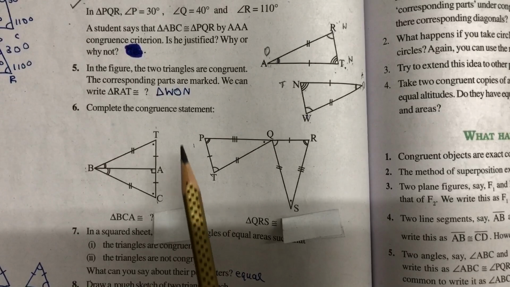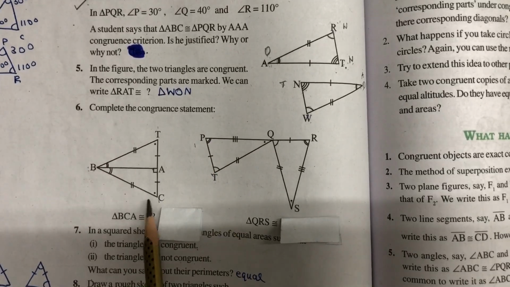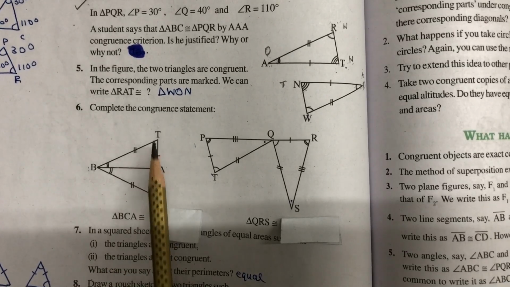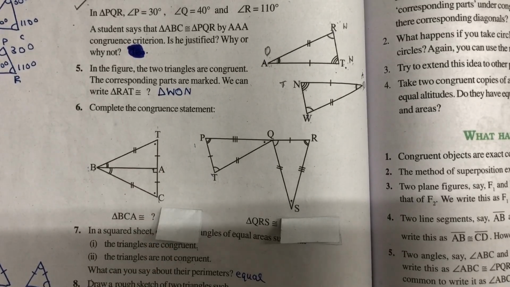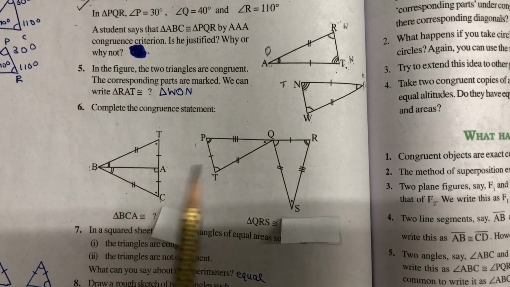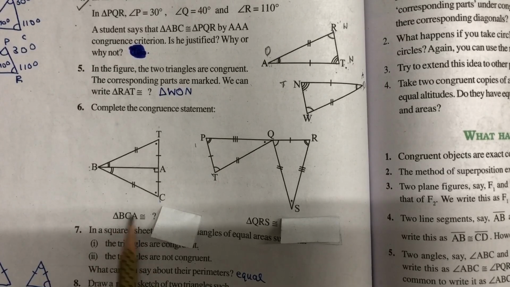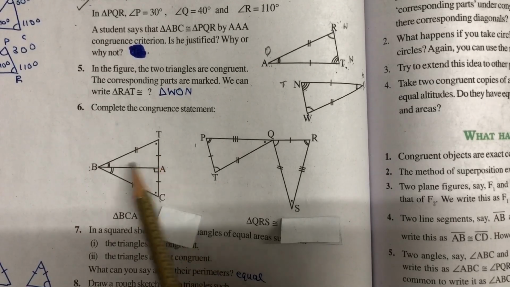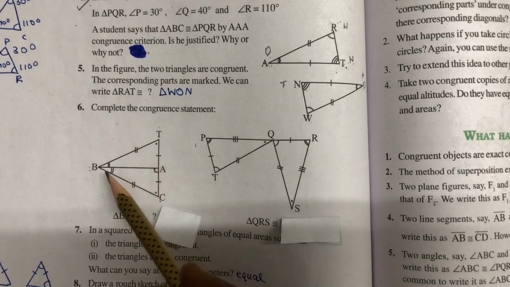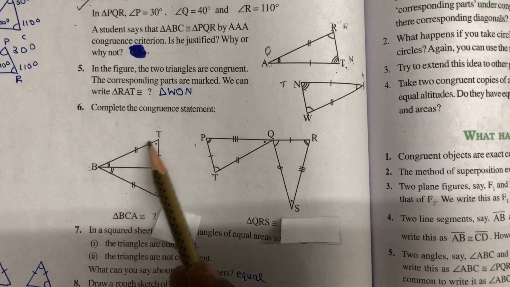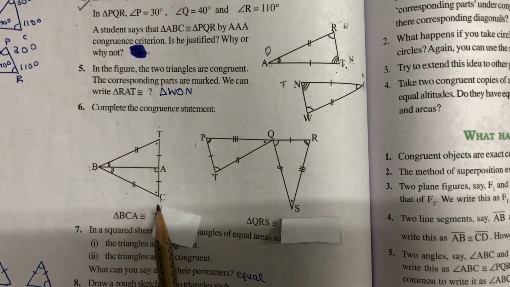Complete the congruence statement. Triangle BCA congruent to another triangle is also there, no? BTA. We are going to find this BCA is congruent to which triangle? So it's easy. BCA. So it starts from B only. Then only it will be another triangle. This triangle will superimpose. If you fold this triangle and keep it here, it will be same. So this triangle BTA is congruent to this BCA, right?